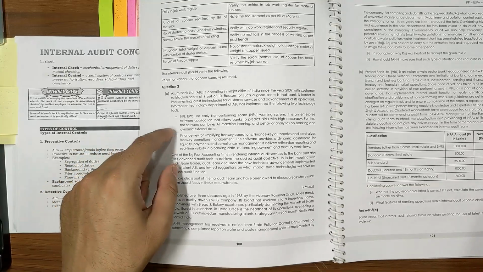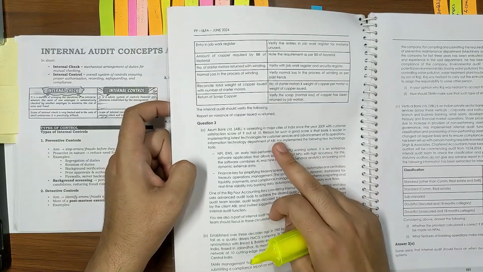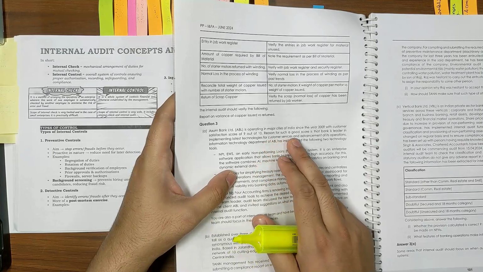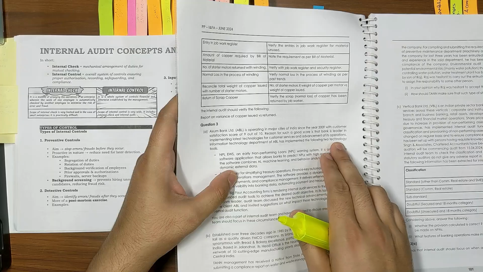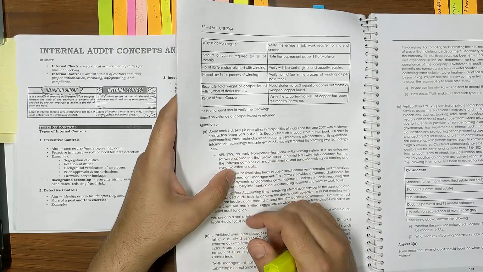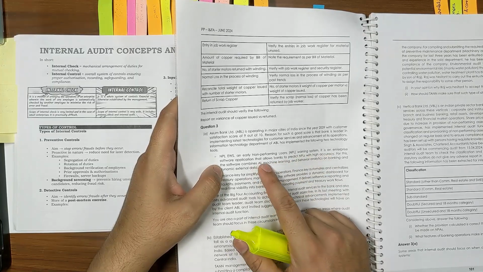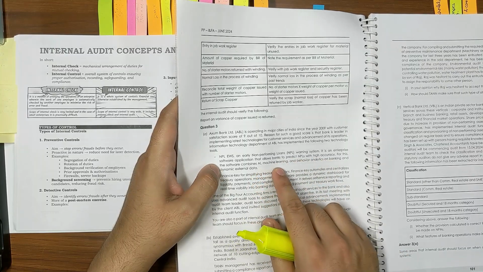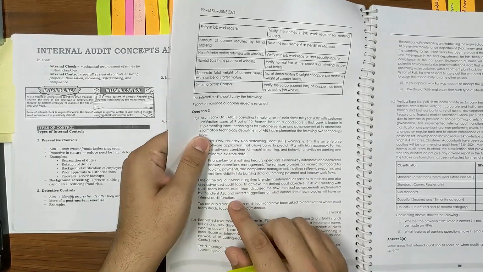Then next is your question number 3. Exim Bank Limited is operating in major cities in India since 2009 with a customer satisfaction score of 9 out of 10. The reason for such a good score is that the bank is a leader in implementing the latest technologies for customer service and advancement of operations. The Information Technology Department of ABL has implemented two technology tools. The first is for early NPL warning: an enterprise software application that allows the bank to predict NPL with high accuracy. The software combines AI, machine learning, and behavior analytics on banking and dynamic external data.